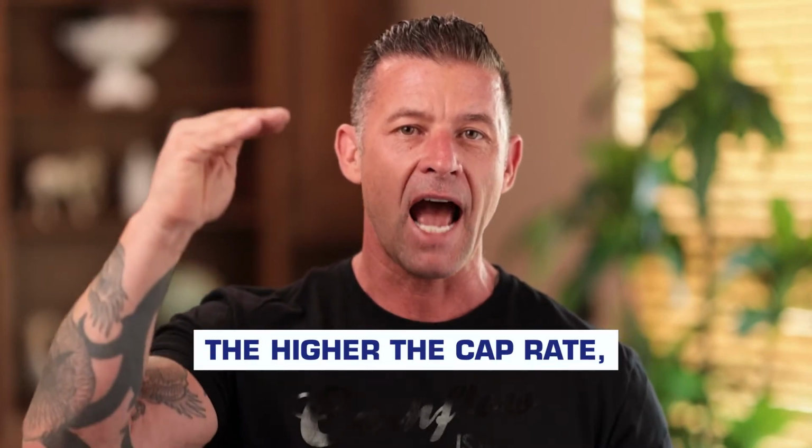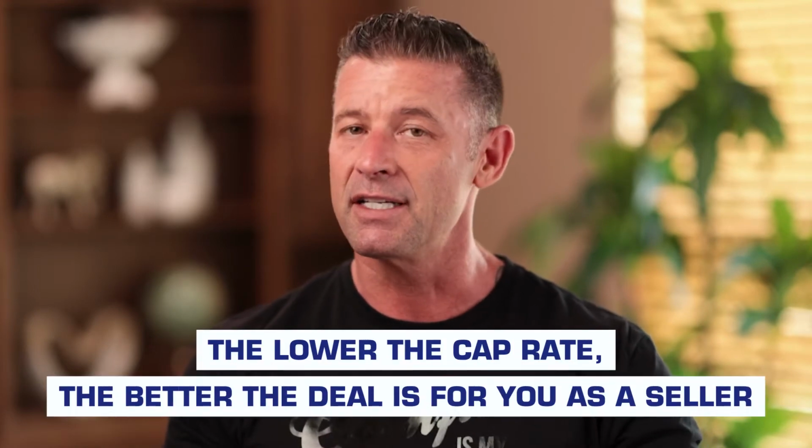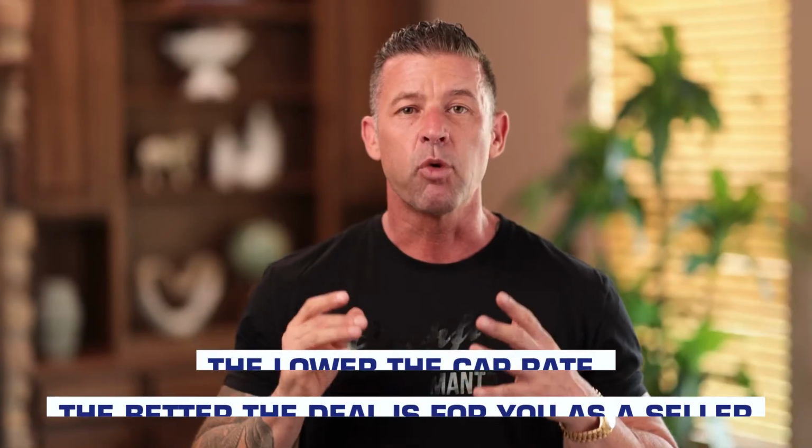What's the importance of this? The higher the cap rate, the better the deal is for you as a buyer. The lower the cap rate, the better the deal is for you as a seller. It's important that you understand these things, because the one thing we didn't factor into this was the interest rate. If you were to put debt on it, or a mortgage, now we have to factor that into the equation. So if you're buying something at a 4 cap rate and your mortgage is at 4.5, you're technically losing money. This is not an investment you want to do.